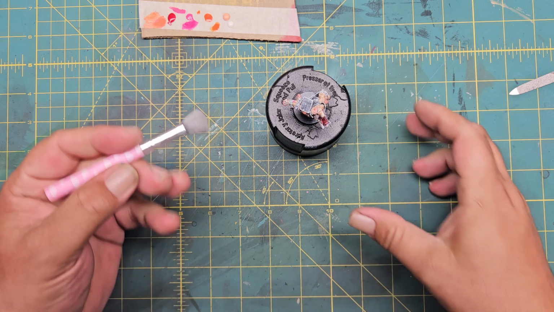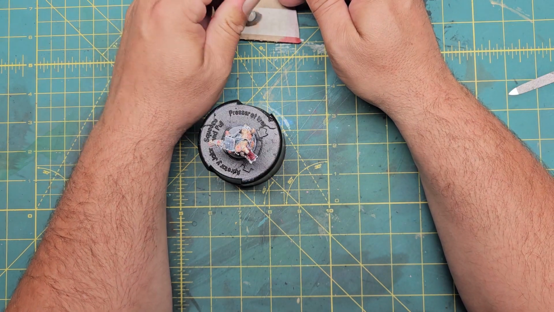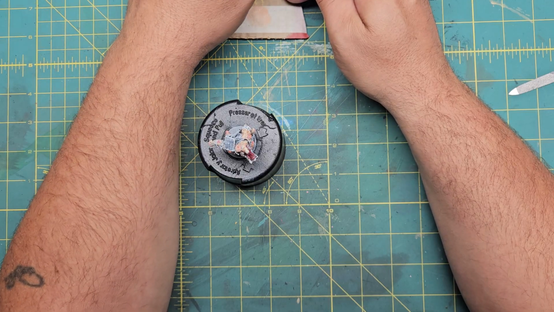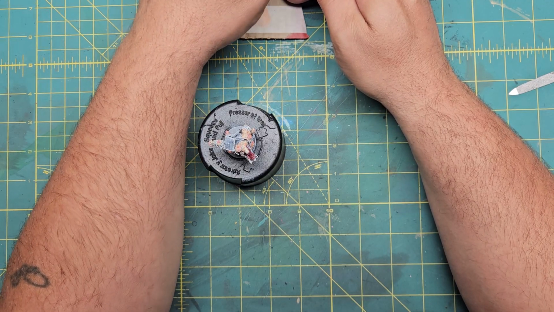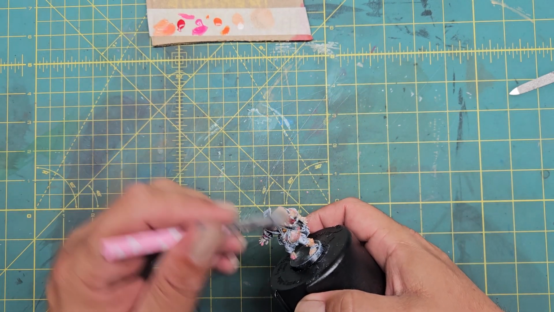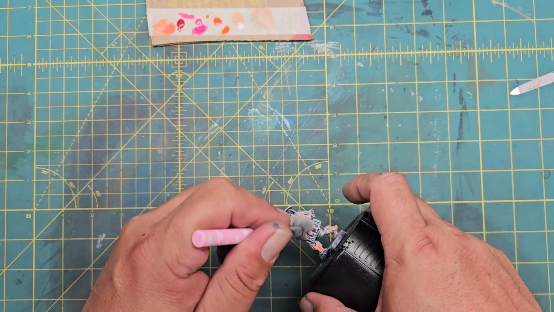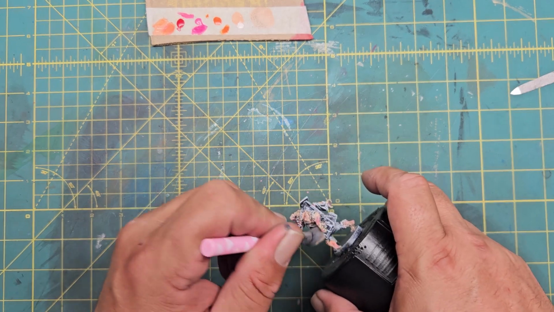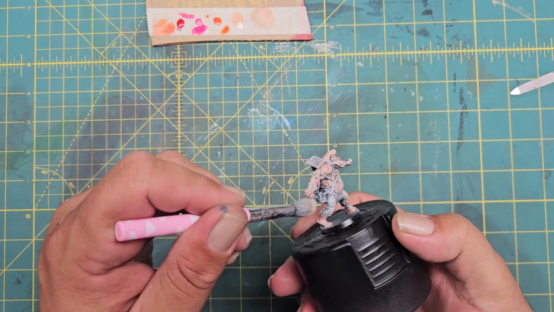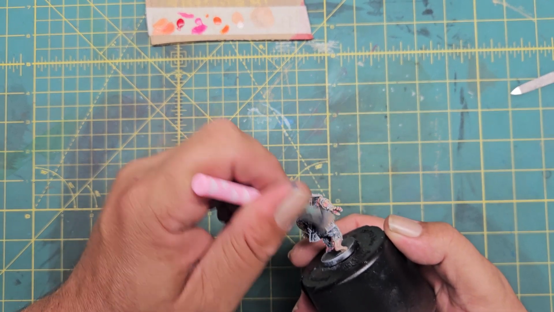I'm going to get this makeup brush to create a slightly lighter skin tone. I'm just going to brush over all that flesh, to give them a kind of gross look.